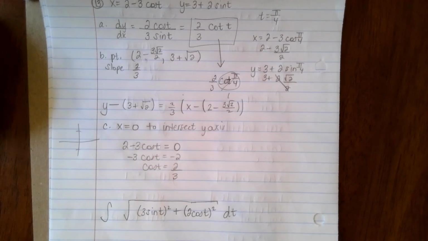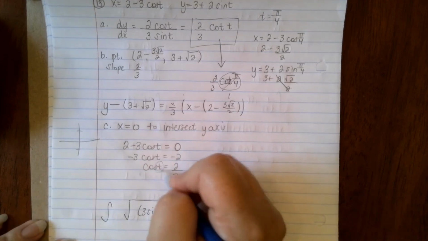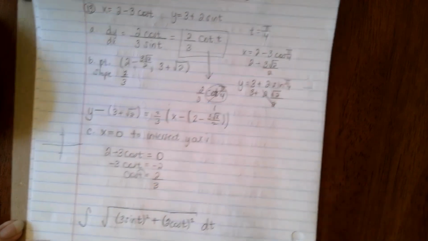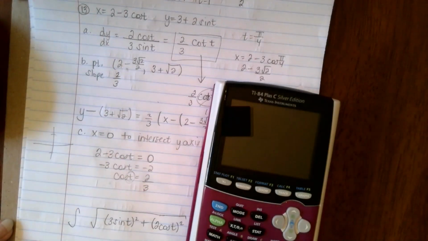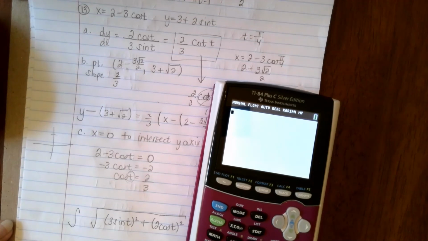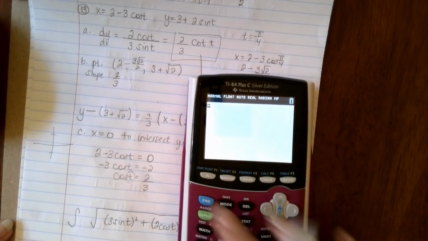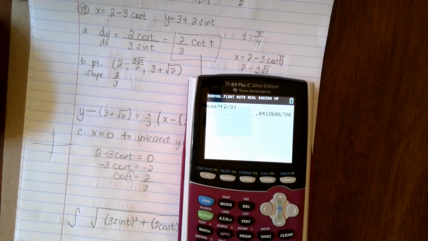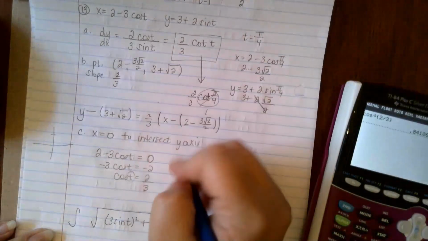Well, the problem is, I don't know when cosine equals 2/3 because it's not on my unit circle. Well, you might recall from trig, in order to get the angle measure, you've got to use secant cosine. So what we would do is we'd say inverse cosine of 2/3 is equal to 0.841, but we'll just say 0.84.